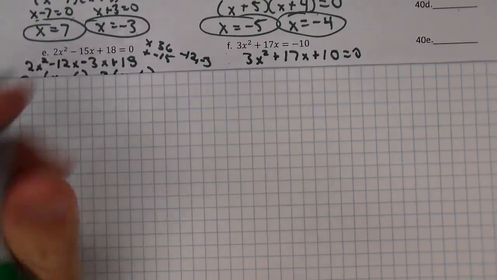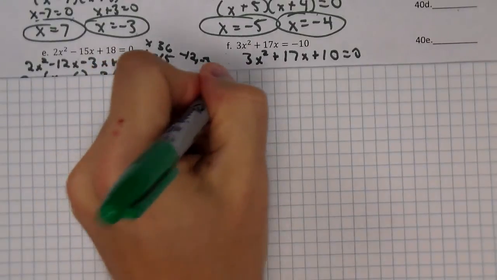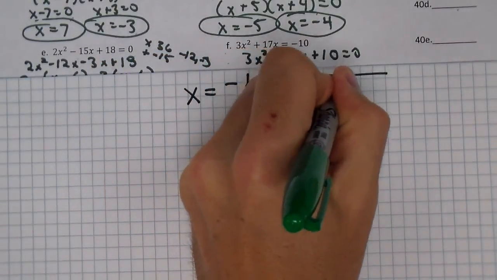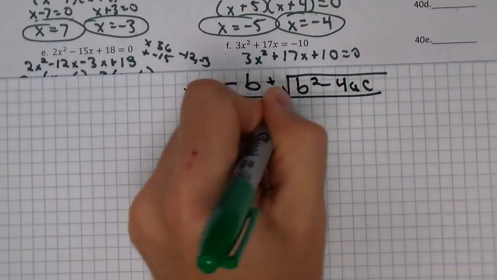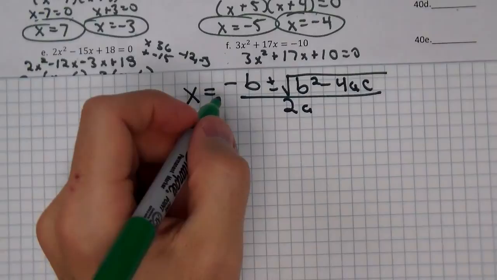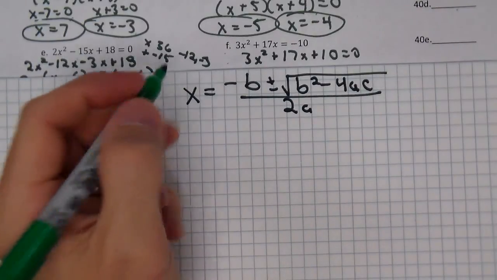So quadratic formula is x equals negative b plus or minus the square root of b squared minus 4ac over 2a. So for this problem, a is 3, b is 17, and c is 10.